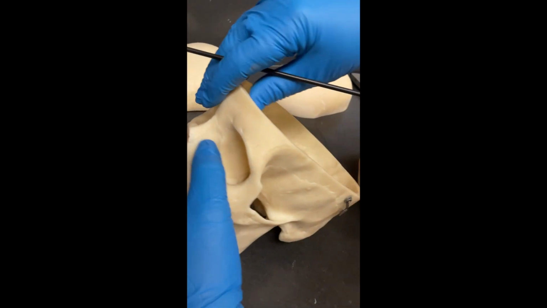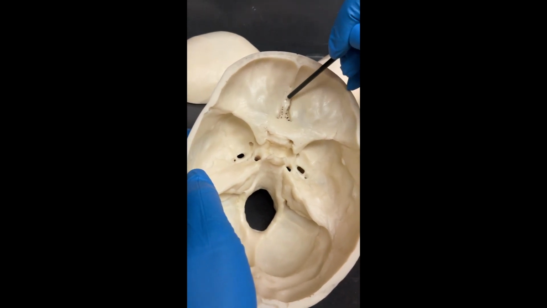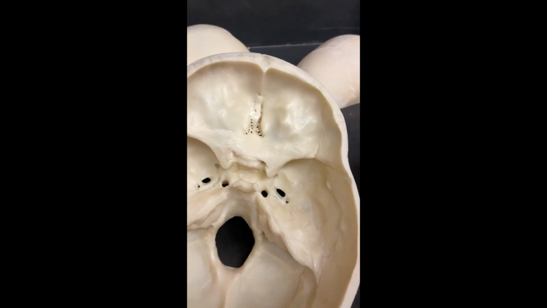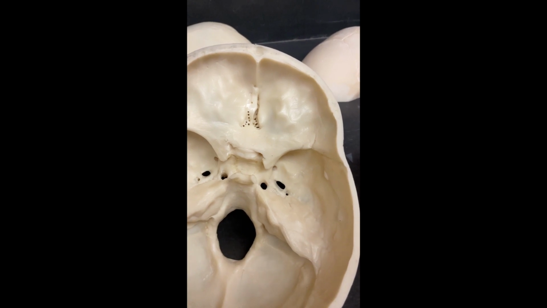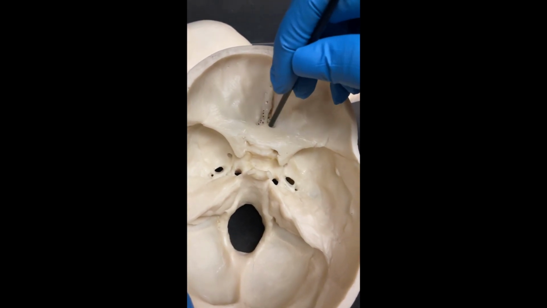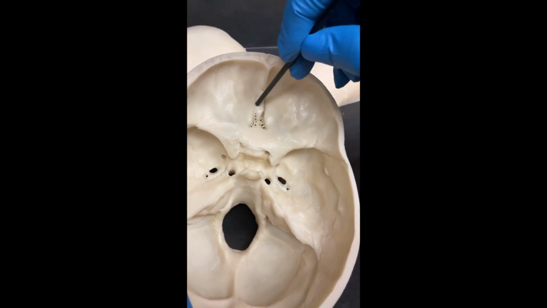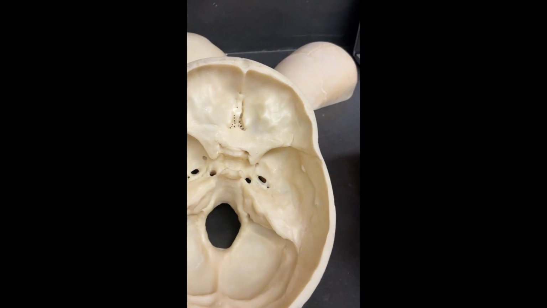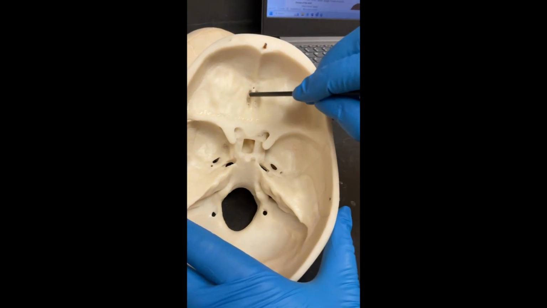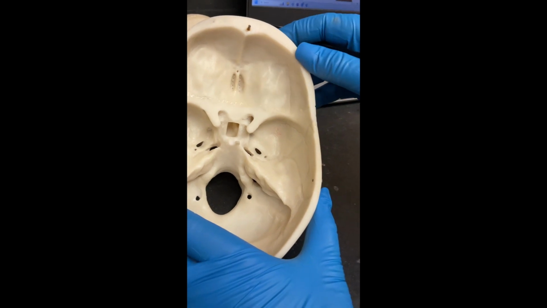Then you have your olfactory foramina. If I were talking about just one hole, I would say foramen, but it's multiple, so I'm saying foramina, and that is in the cribriform plate. This model makes it look as if the holes are in a straight line. That's not accurate.